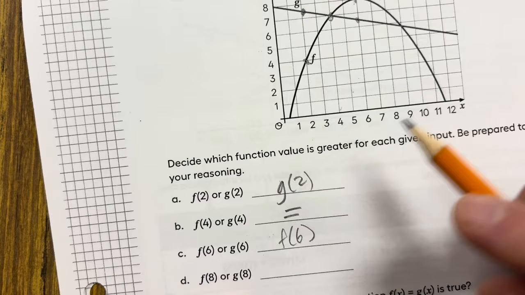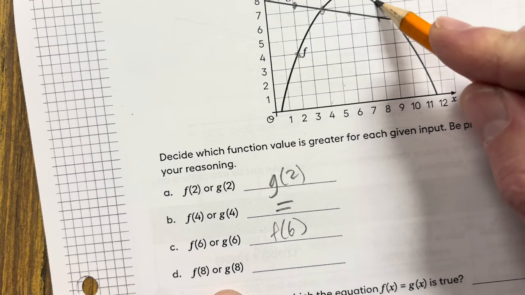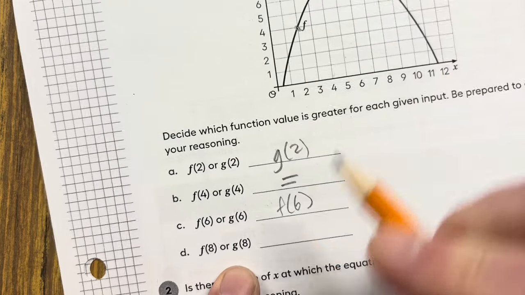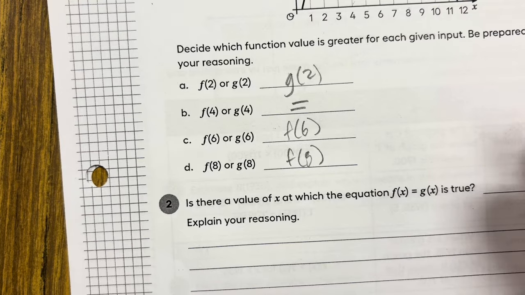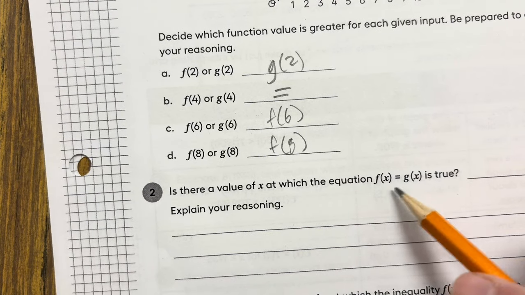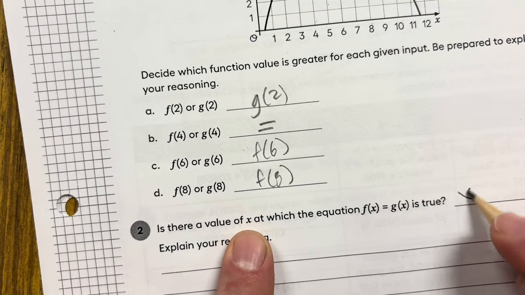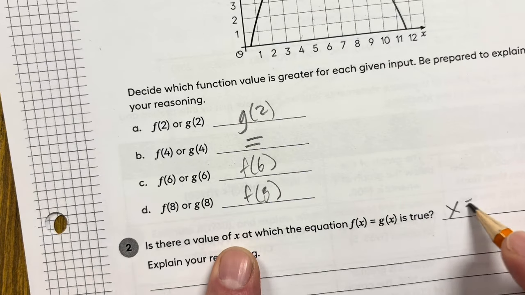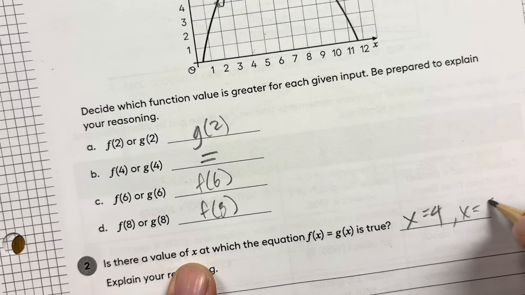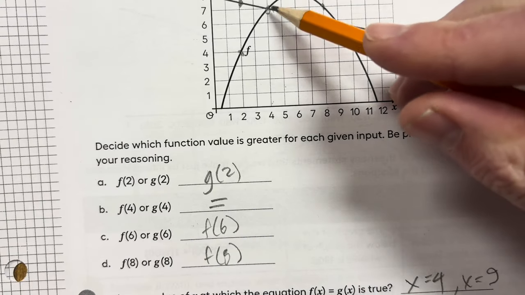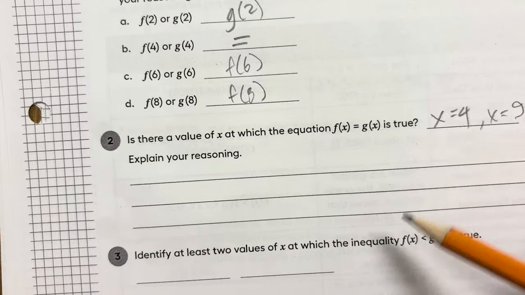And then F of 8 or G of 8, here's 8. F is the one that's above G, so F is greater than G. F of 8 is the greater. Is there a value of x for which the equation is true where they're both equal? Yeah, there are actually two. One is x equals 4, and the other one is x equals 9. Both of those are where these two are equal. They cross at those 2 points. That would be the explanation down there.